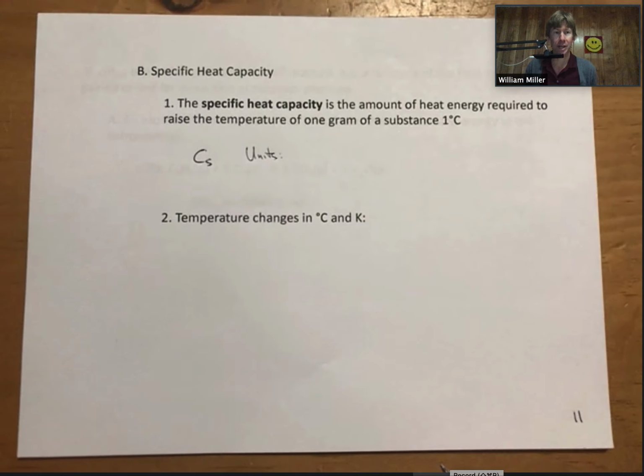Q, lowercase q, is our symbol for heat. So Q for the system equals minus Q surroundings. And the minus sign only shows up because there's a change in the direction of heat flow.